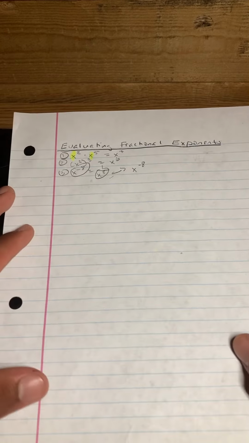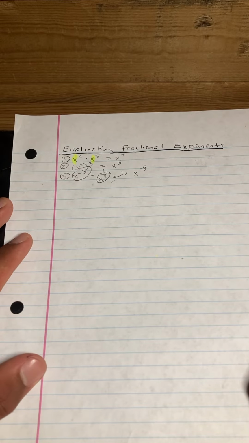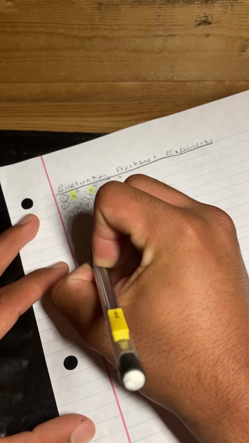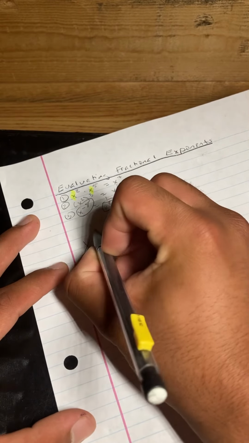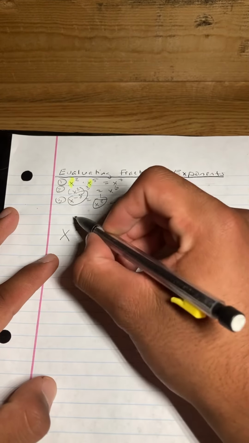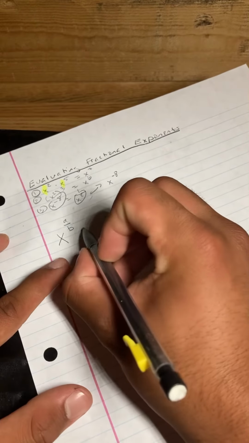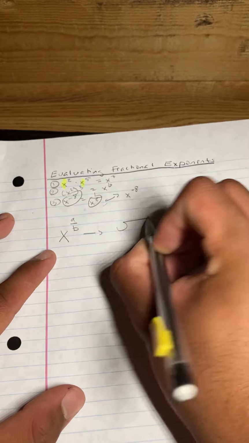First of all, you might be asking yourself, what is a fractional exponent? It's a number with an exponent as a fraction. We're going to be solving these kinds of questions with a special type of equation. For example, we have x, and then a over b as the fractional exponent. In order for us to solve this, we would convert it with a root symbol.